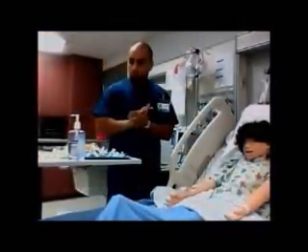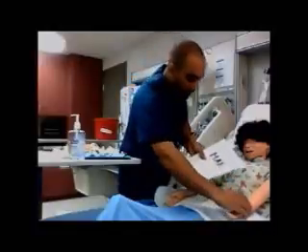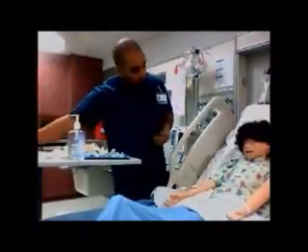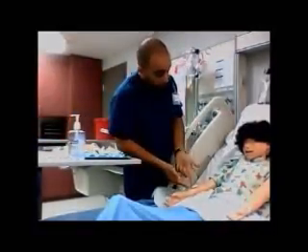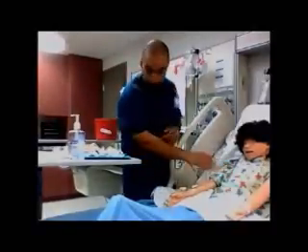The RN enters the room and performs hand hygiene. He identifies the patient using 2 patient identifiers, explains the purpose of the medication, side effects, and that the medication will be administered through the existing saline lock.